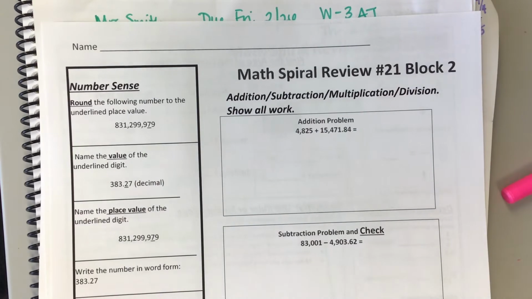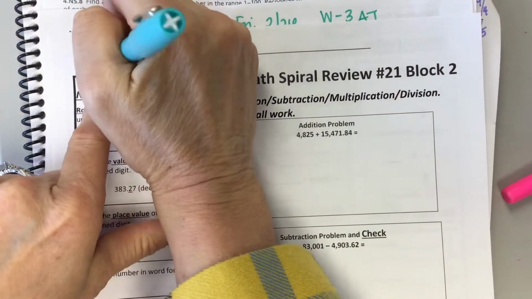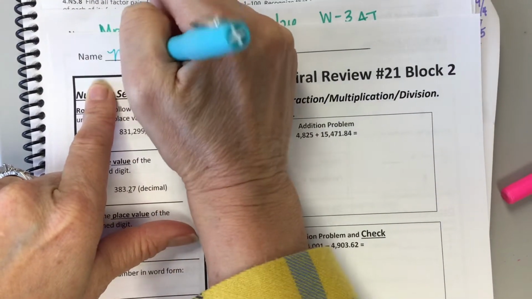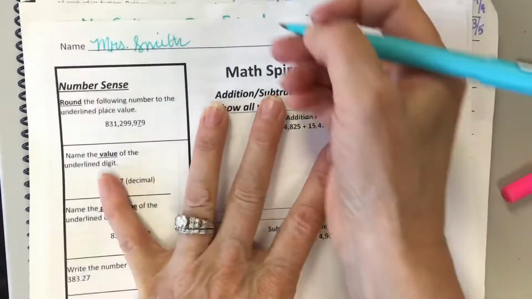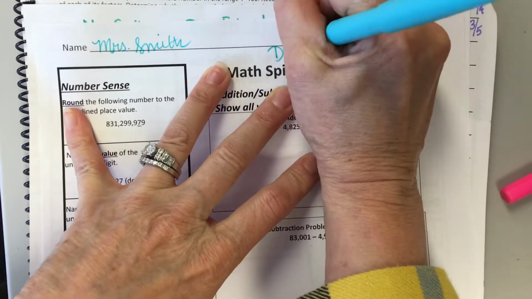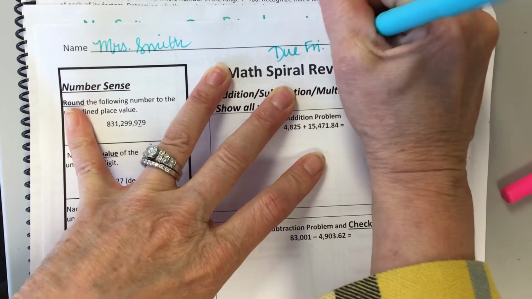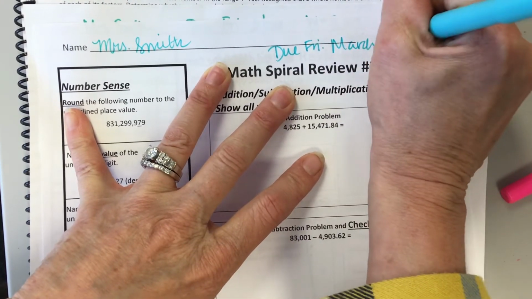Okay, this is Block 2, and we're looking at Spiral Review number 21. The first thing I'm going to do is put my name on it. Secondly, I'm going to put that this is due this Friday, and that is March 4th.